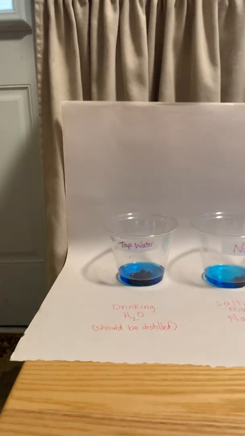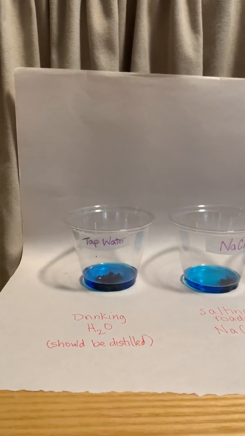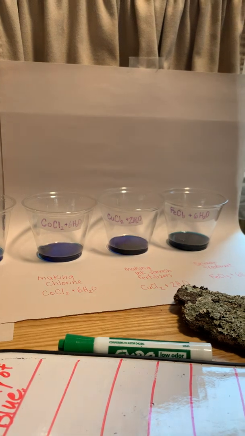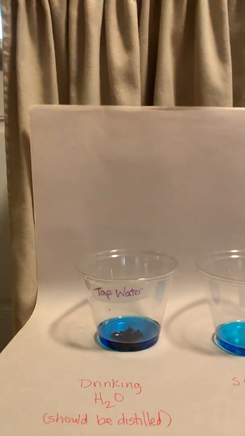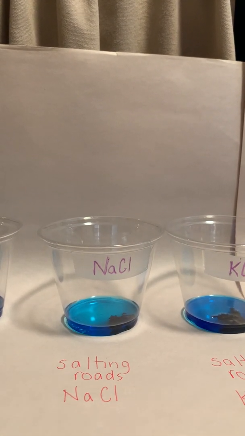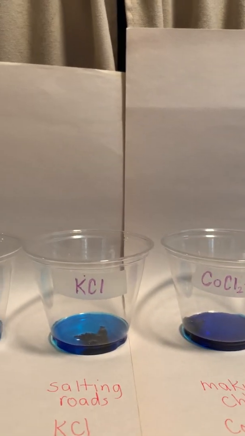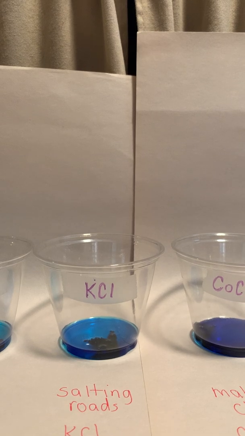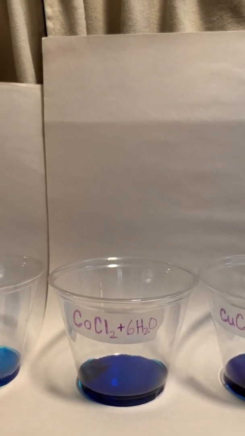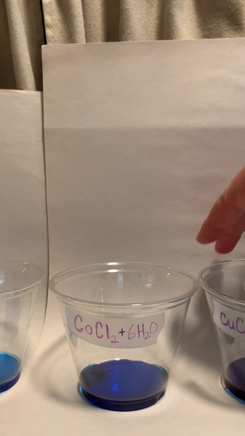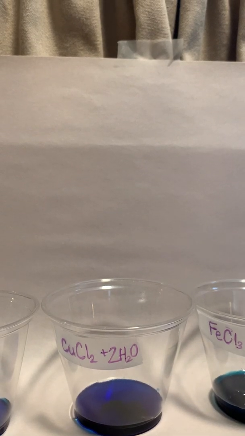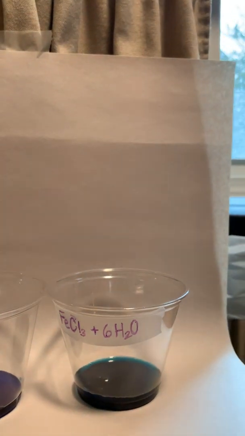So we've got set up 6 pieces of lichen in 6 different chemical solutions here, ranging from our regular old drinking water to water with NaCl, sodium chloride, also known as salt. And we have potassium chloride, which is also another type of salt that's used for salting the roads. This one here, CoCl2, that is cobalt. And this one is copper, used for making inks and varnishes and fertilizers. And finally over here we have iron, Fe is iron.